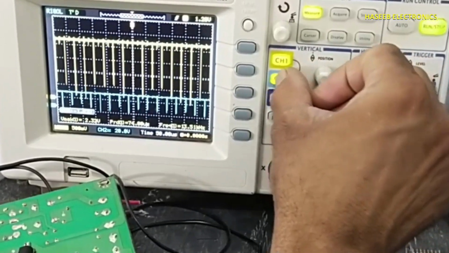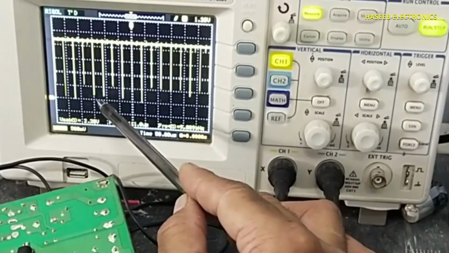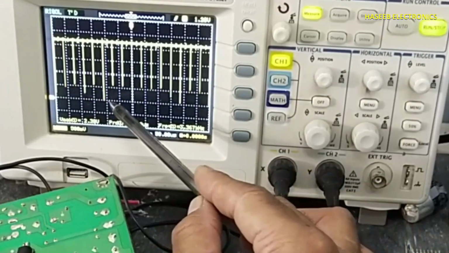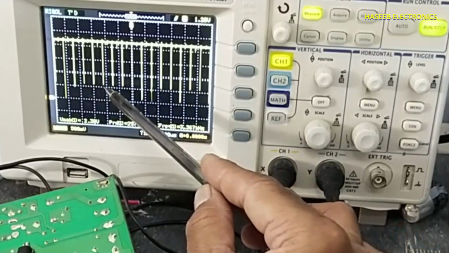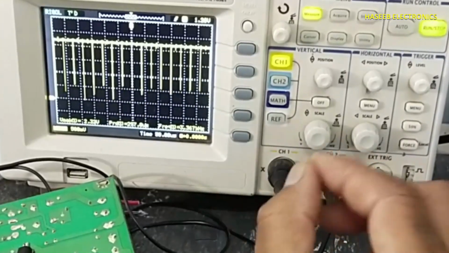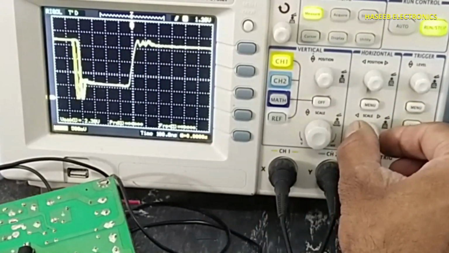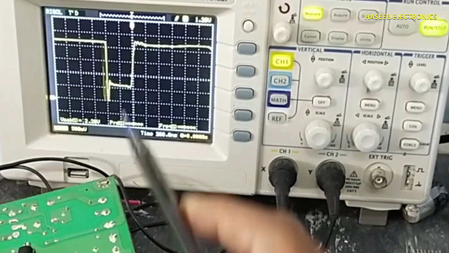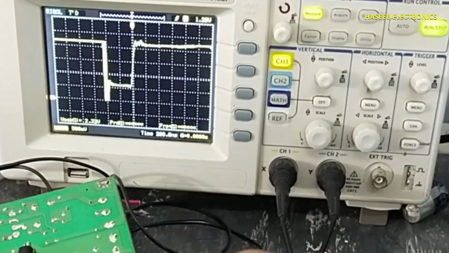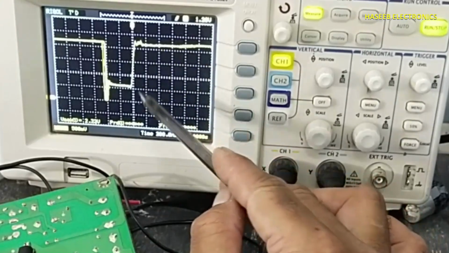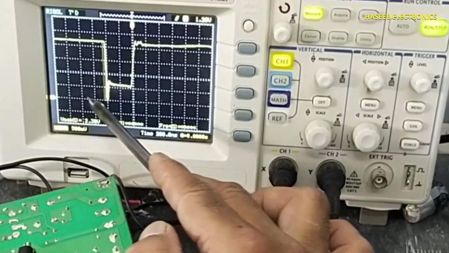Let's see just one signal. Now we can see clearly some signals are touching the zero line and some signals are displayed slightly above this line. All signals have the same amplitude. These are touching this zero line because when the oscilloscope plots any signal on this grid scale, it will start from its zero line.